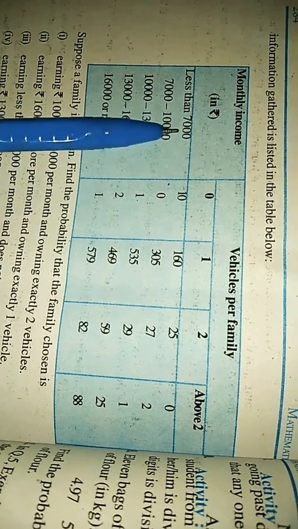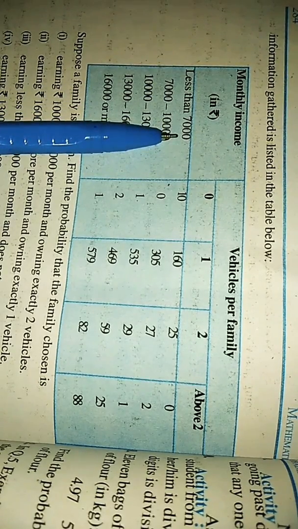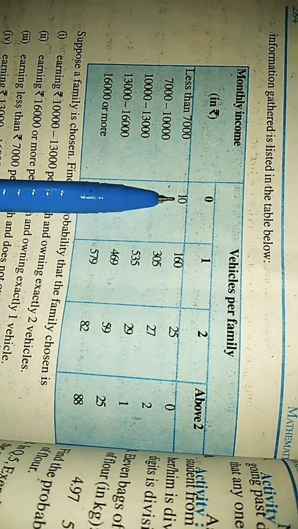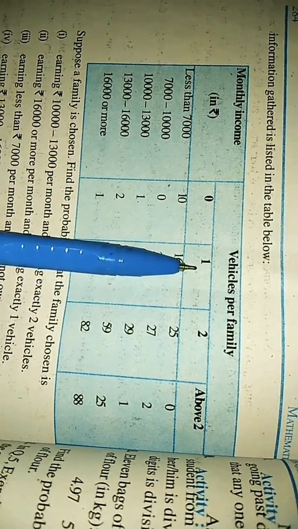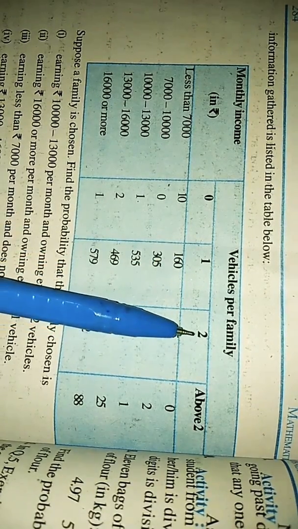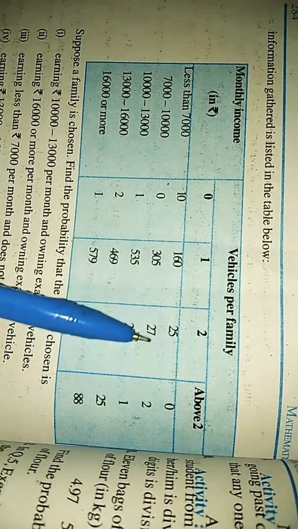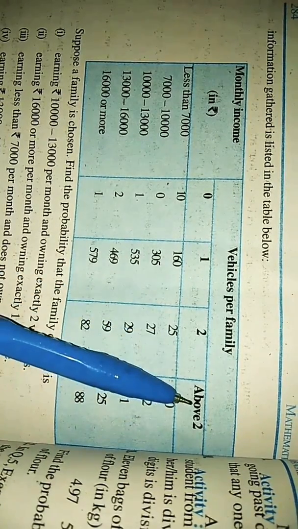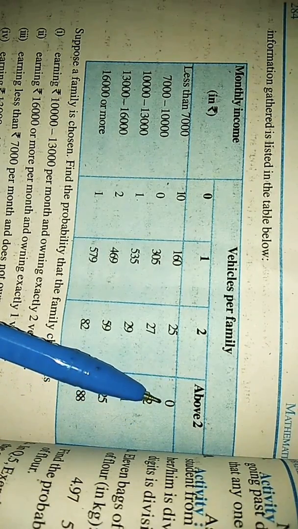From this type of families, the families who have 0 vehicle are 10. The families who have 1 vehicle are 160. The families who have 2 vehicles are 25. The families who have above 2 vehicles are 0.